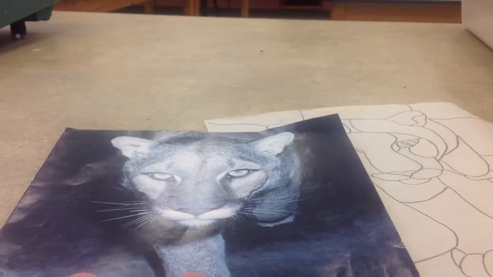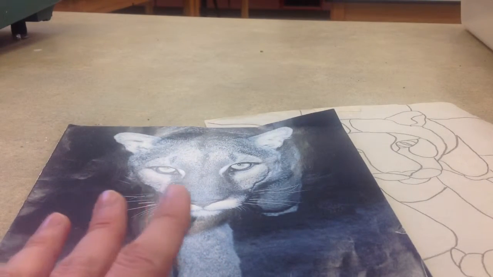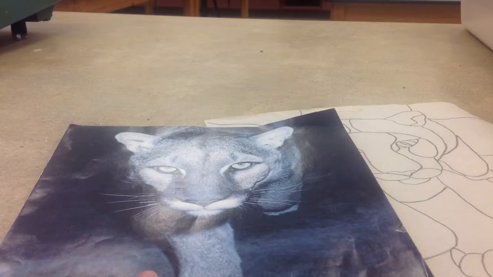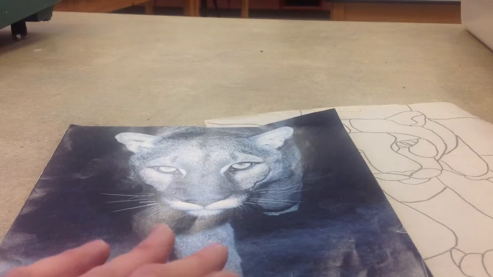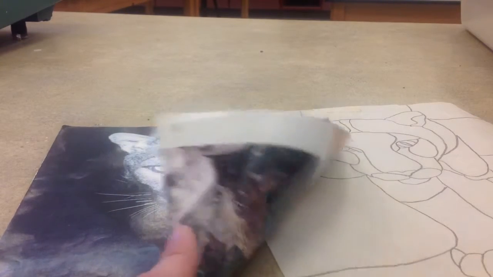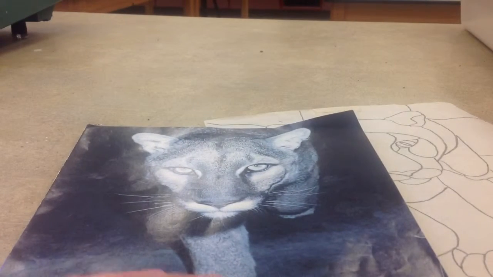So for this, in the school, I'm not sure how long ago, but there was a giant one of these cougars that was made for the lunchroom. It's pretty cool. And it all started off with this image and was later translated into what is now the stained glass piece.